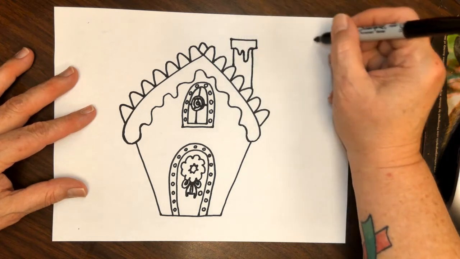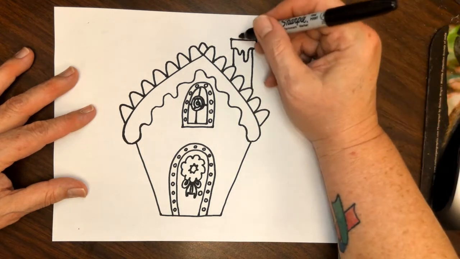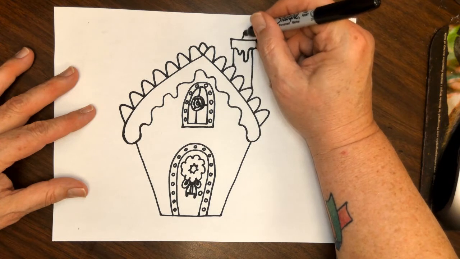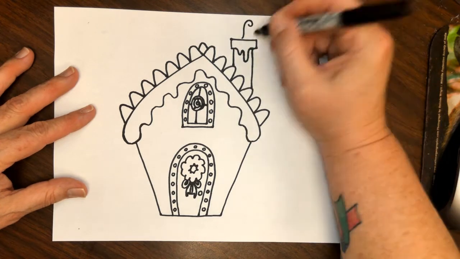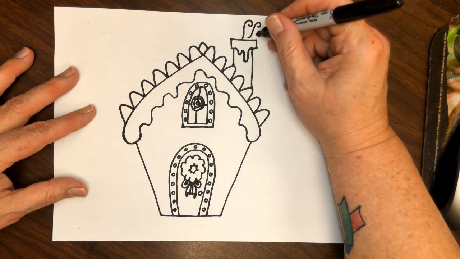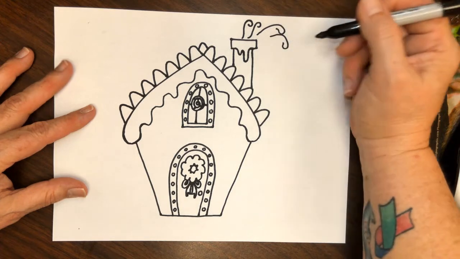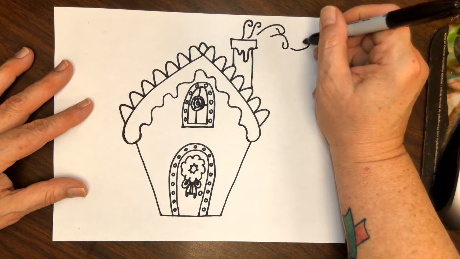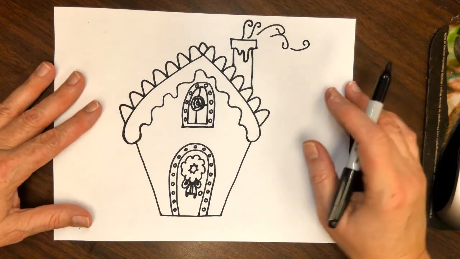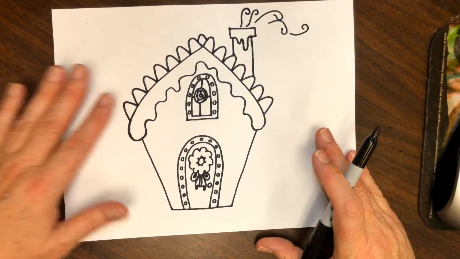You can make curly lines coming out. You can make a puffy, like big cloud coming out. However you want to make it. I'm going to do like a little curlies. And a little curly here. And maybe one going out here and one going out there. And then maybe one going like that. However you want to do it. Mine don't look that fantastic, but it's totally up to you how you want to do your little house.